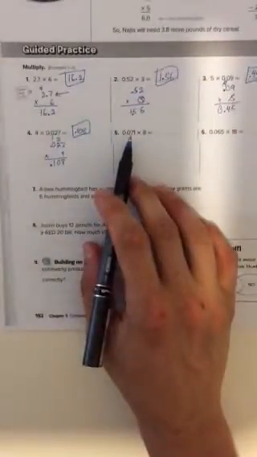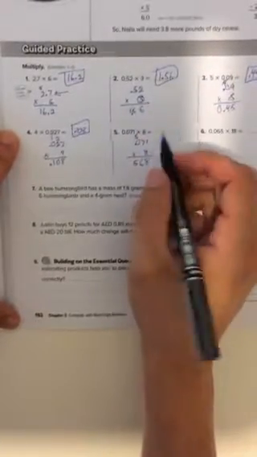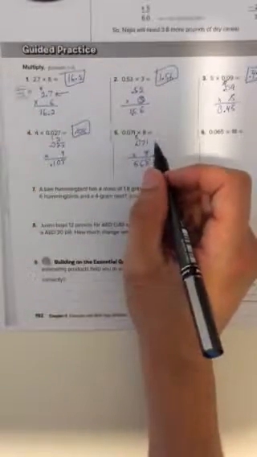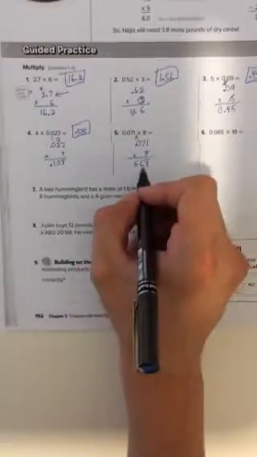3 numbers behind the decimal again. So 0.071 times 8. Let's ignore the decimal for now. 8 times 1 is 8. 8 times 7 is 56. 8 times 0 is 0 plus 5 is 5. Now let's pay attention to the decimal. How many numbers are behind the decimal? 1, 2, 3. So I need to make sure I have 3 numbers behind the decimal. 0.568.